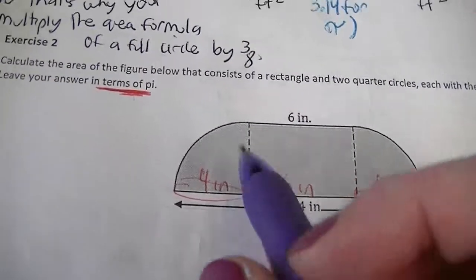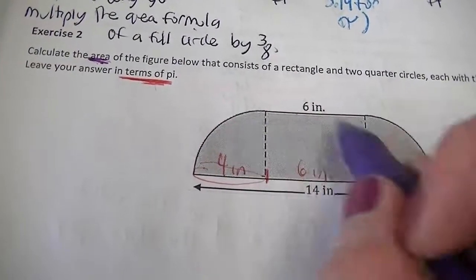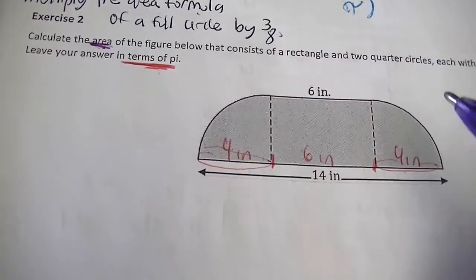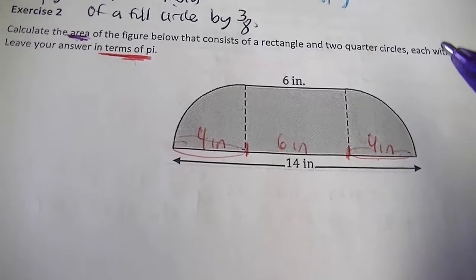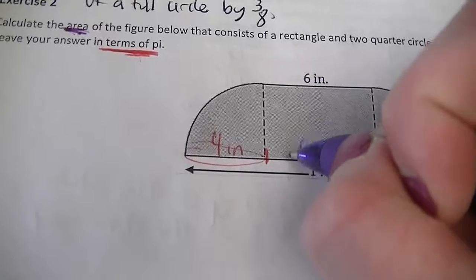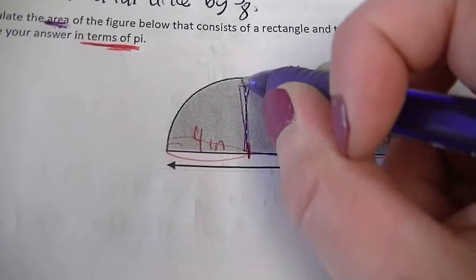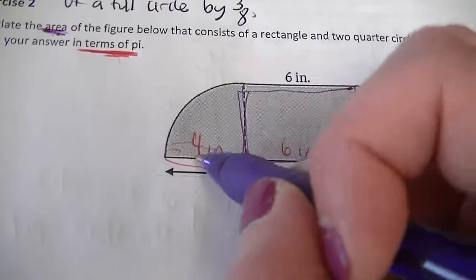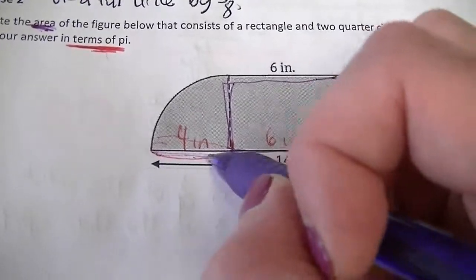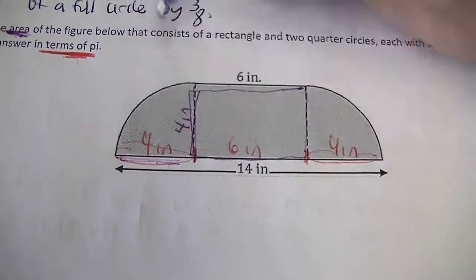All right, let's go ahead and find the area. How many square inches fit inside this shaded region of this weird looking shape? Okay, this composite shape. I'm going to start with the easy one, because I know the area of a rectangle is length times width. This is a quarter of a circle. If this radius is 4 inches, then this length right here is also 4 inches, because that's the radius.